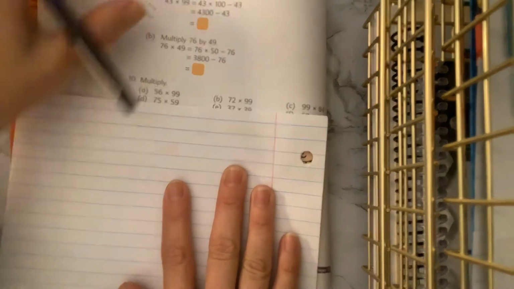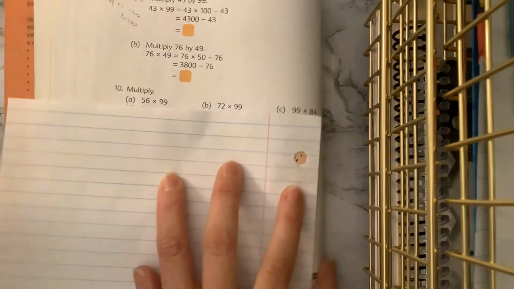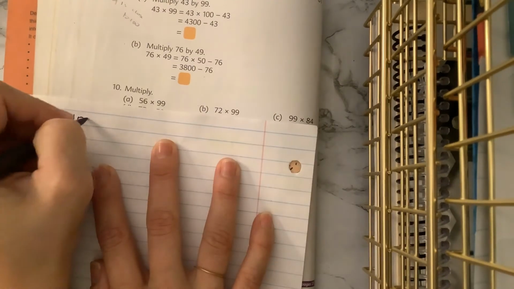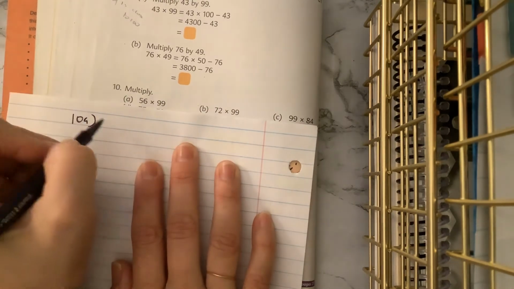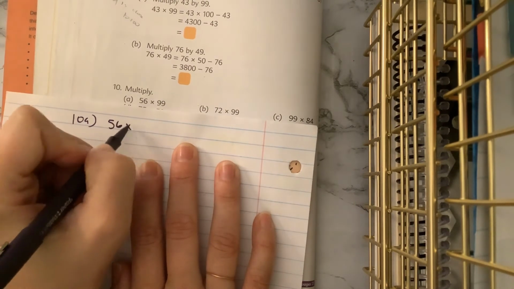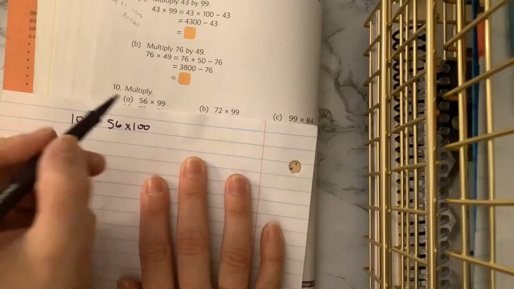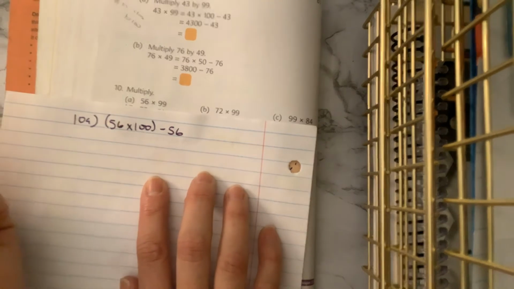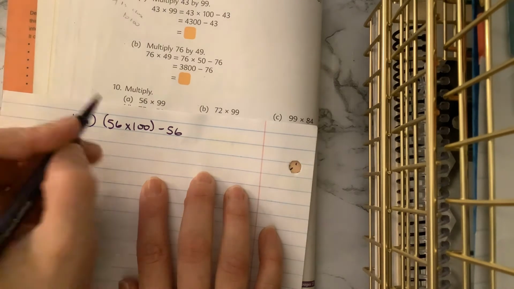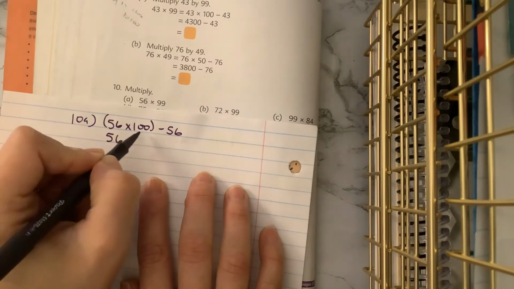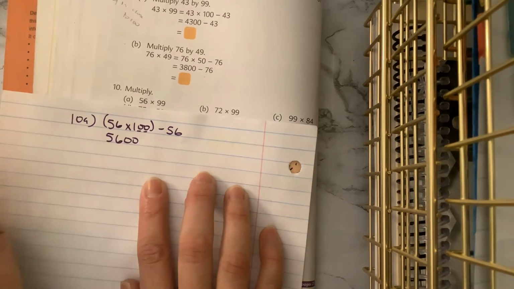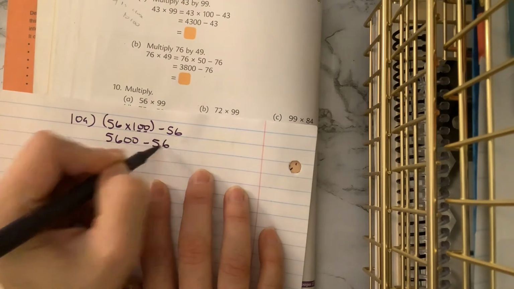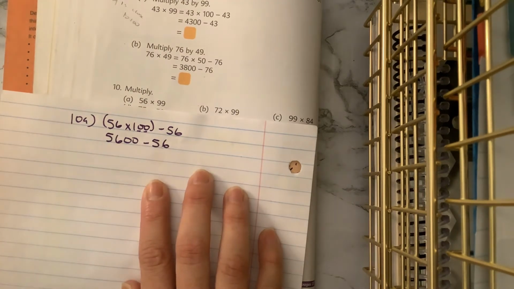So remember, in this case, we're very close to 100. So we're going to multiply and estimate to get 56 times 100, but that's 156 too many. So we need to subtract that. So now we have 5,600, and we subtract 56.